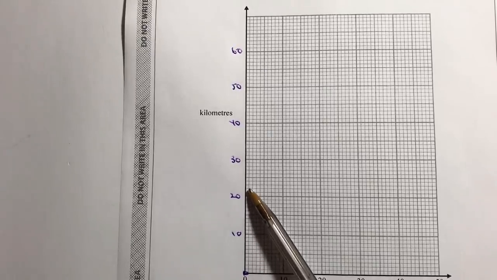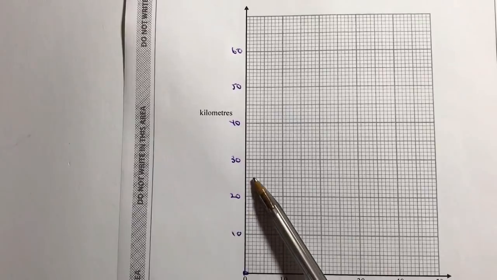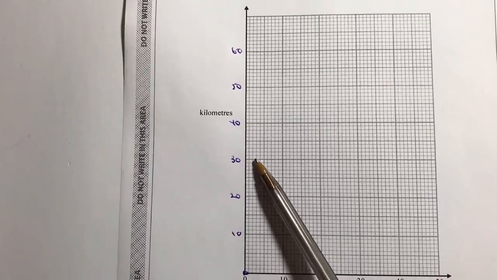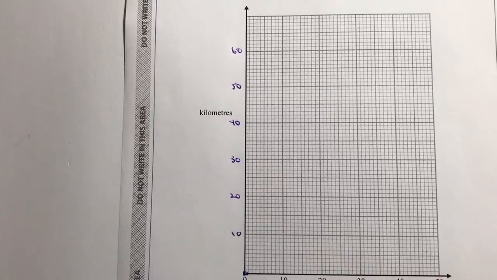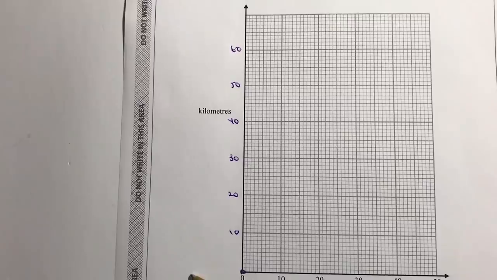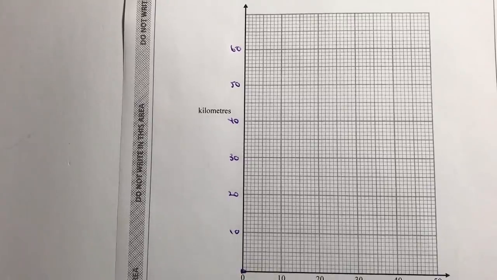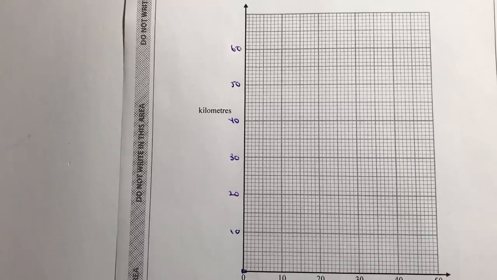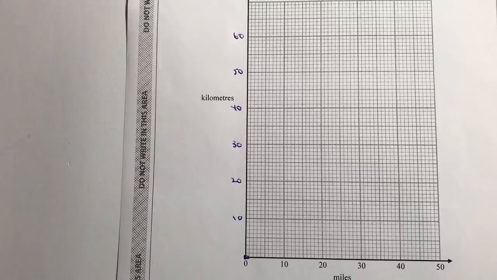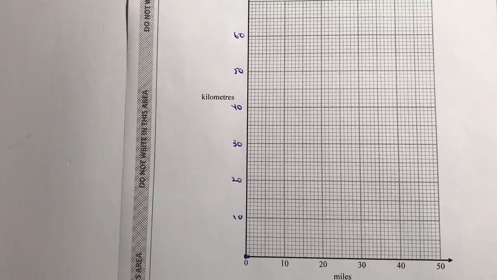So this is 21, 22, 23, 24, 25, and then 26, 27, 28, 29, 30. So actually that's going to be a little bit easier for me to plot. I started with 0, 0 right at the very bottom here, okay? And then what I need to do is plot 5 to 8. So it's going to be 5 miles to 8 kilometres.